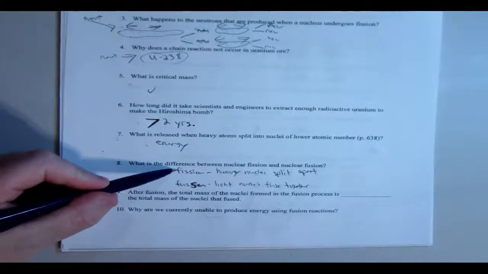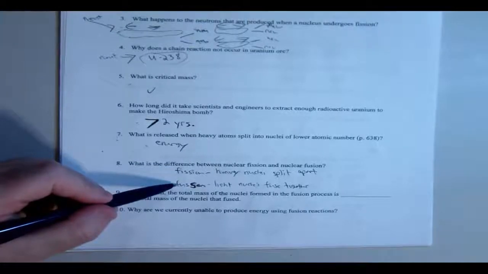Pretty simple, pretty straightforward, right? Fission, they split apart. Obviously, they've got to be heavy to have enough stuff to split apart. Light, fusion, they fuse together. It's pretty straightforward. All right, number 9.